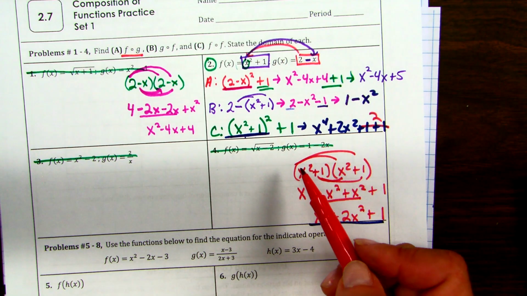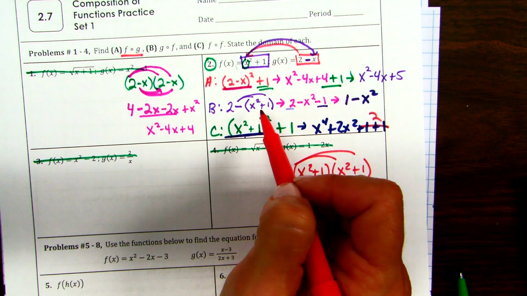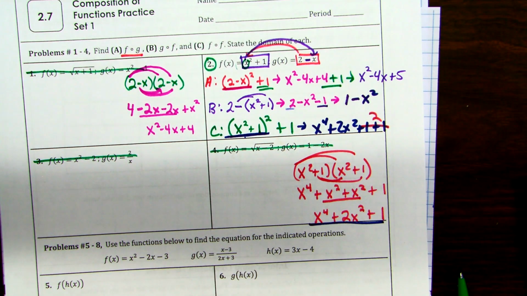That's the most work you have to do, but there's one last thing I have to tell you because it asks for the domain. No fraction, no radical, no problem. We have no fraction, we have no radical, we have no problem. You can write your answer 3 different ways for the domain. The domain is all real numbers. The domain is negative infinity to infinity.